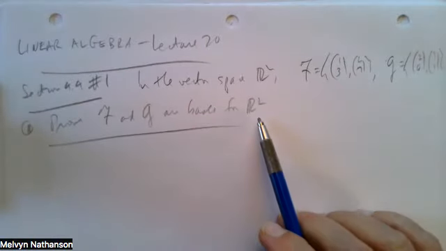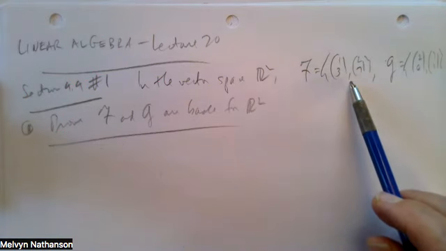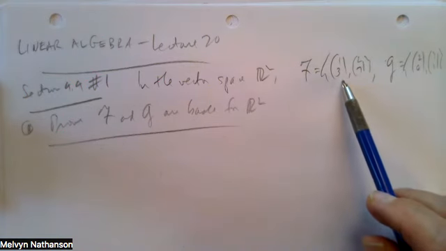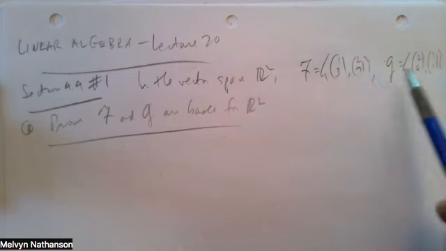So R2 has dimension 2. So every set of 2 linearly independent vectors is a basis. So it's enough to prove that these 2 vectors are linearly independent and these 2 vectors are linearly independent. So let's start with the easier one first.